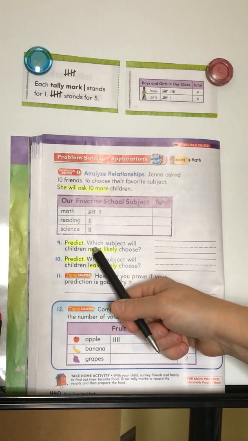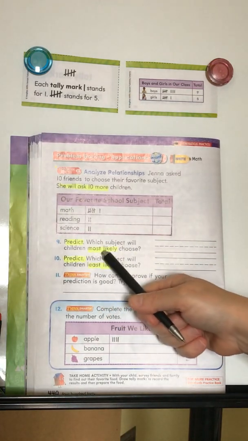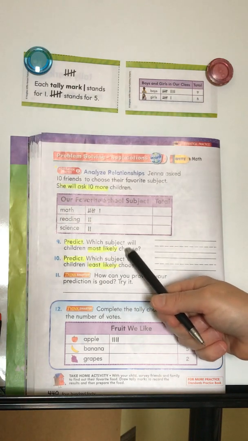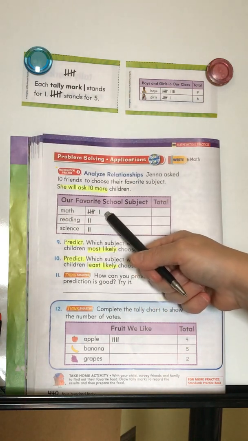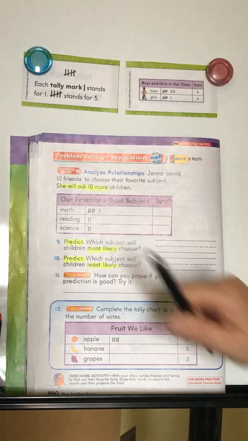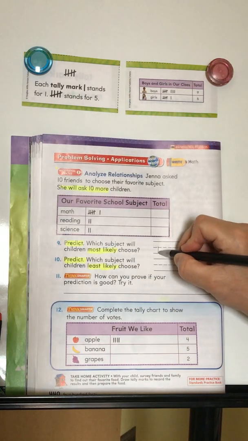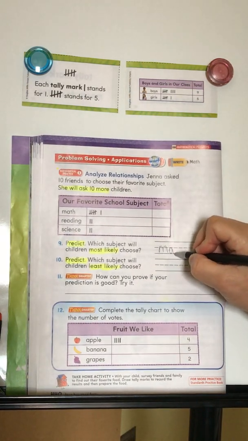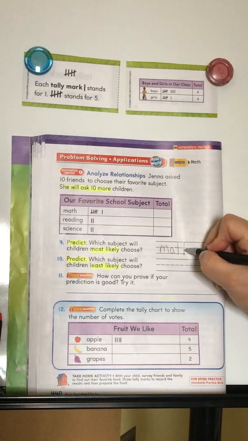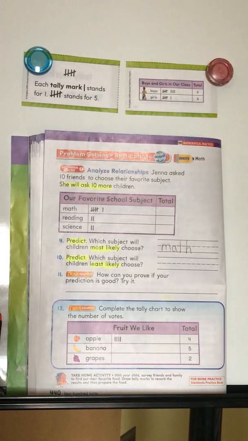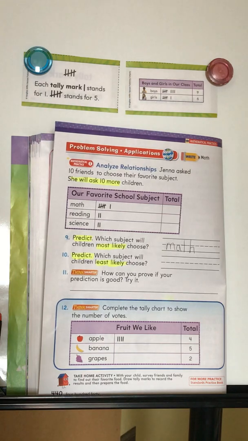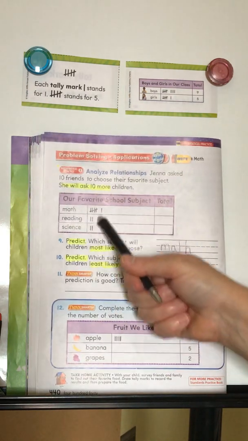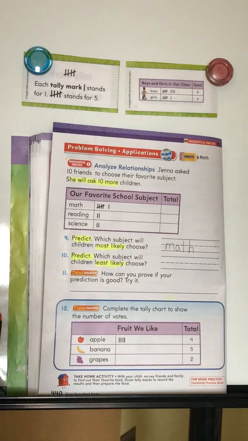So we're supposed to predict which subject will children most likely choose. So since math already has a big number, it makes sense that math is going to continue to get a big number, and most will like math. That's just a guess.